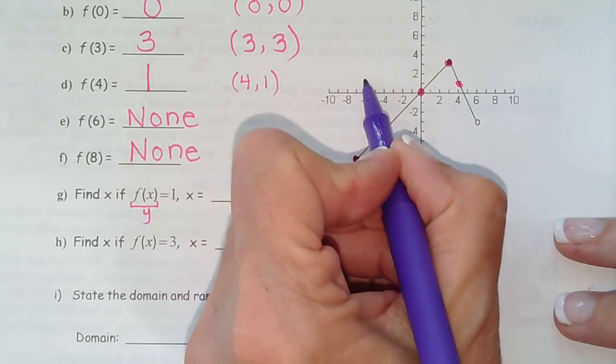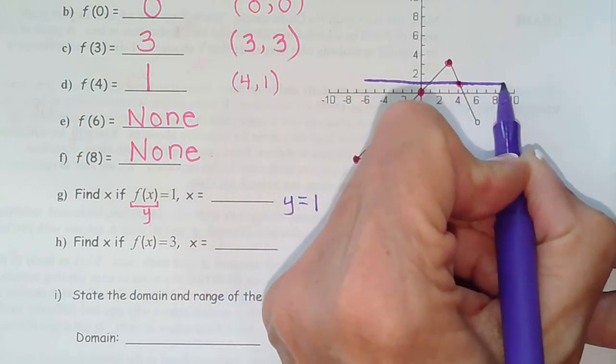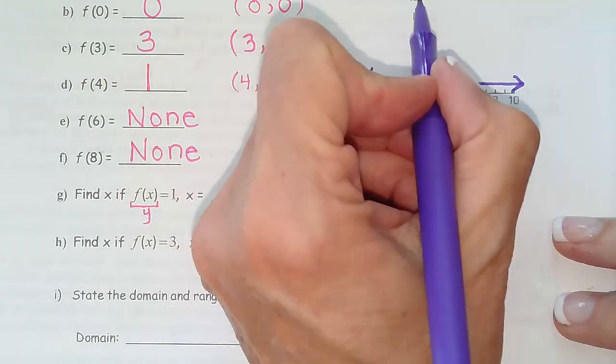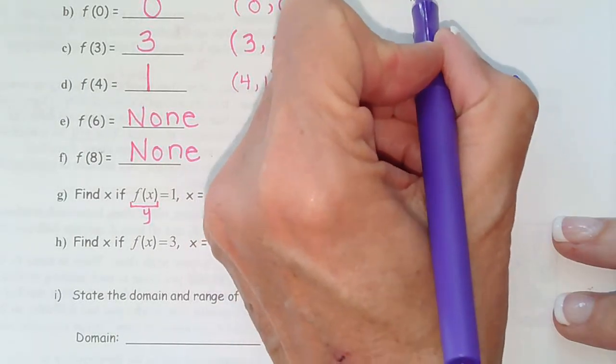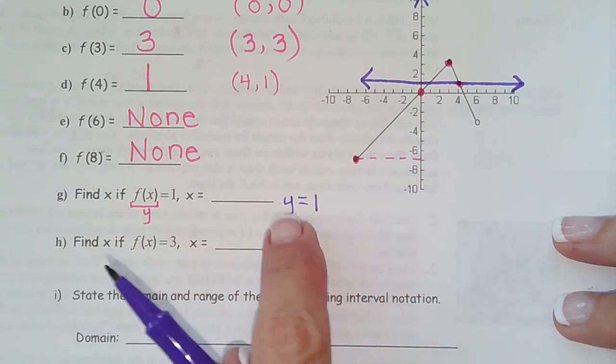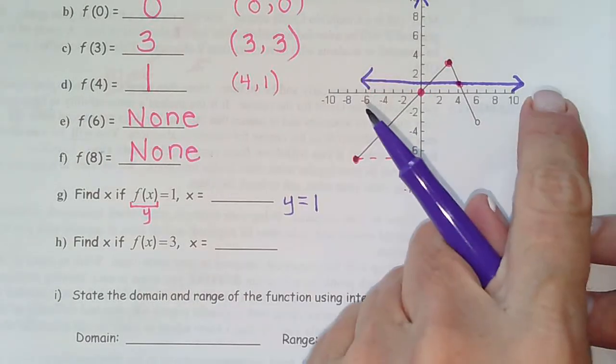So Y equals 1 would be this horizontal line through 1 on the Y-axis. We learned if there's only one variable, that means it's horizontal or vertical, and this names which axis it passes through. So it only passes through the Y, and it passes through at 1.